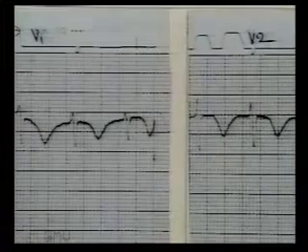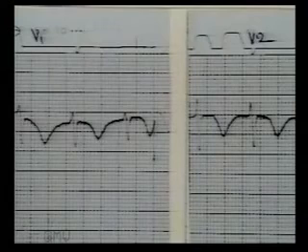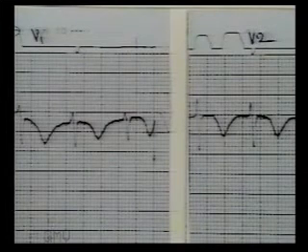If ST segment depression is seen in leads V1 and V2, it is usually not due to ischemia. It may be due to right ventricular hypertrophy with strain or due to true posterior wall infarction. So if the ST segment is depressed in V1 and V2, look for the R wave of right ventricular hypertrophy in V1. If the R wave is prominent and the T wave is flat or inverted, then it is right ventricular hypertrophy with strain.